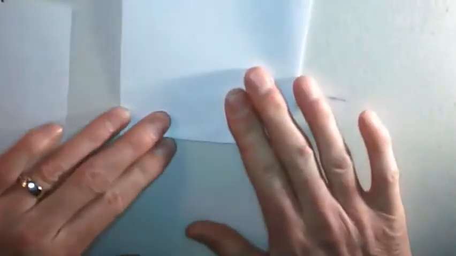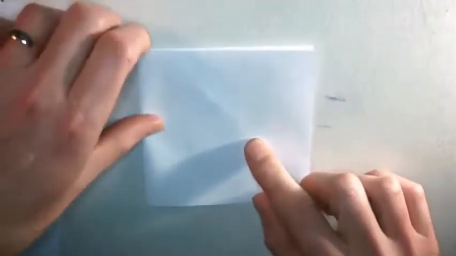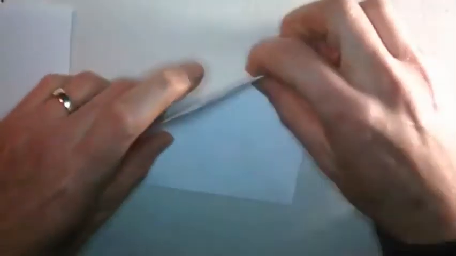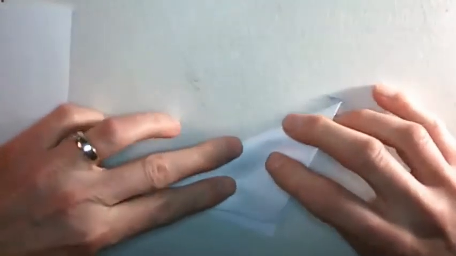I'm going to take that square piece of paper, fold it in half once, then fold it in half a second time. Then you're going to take the corner and you're going to fold the corner to the opposite corner.